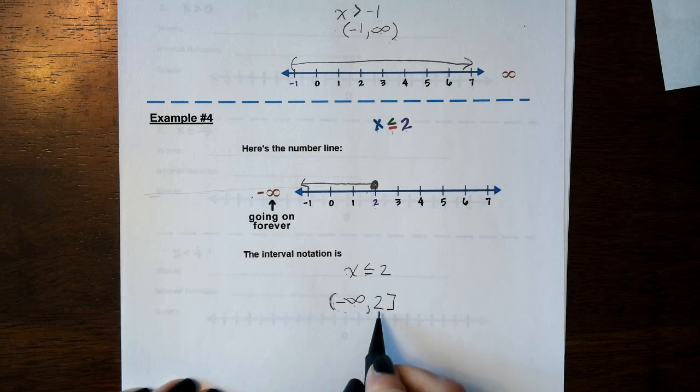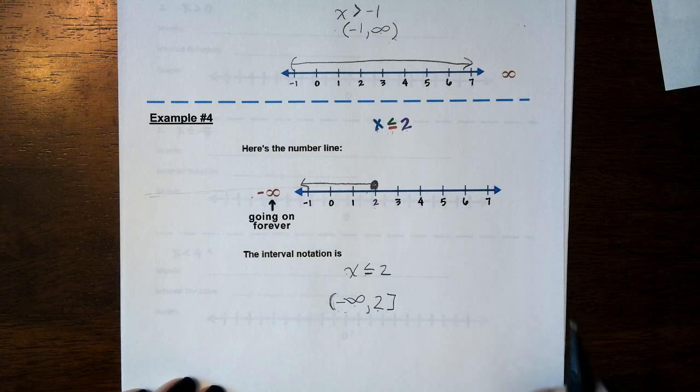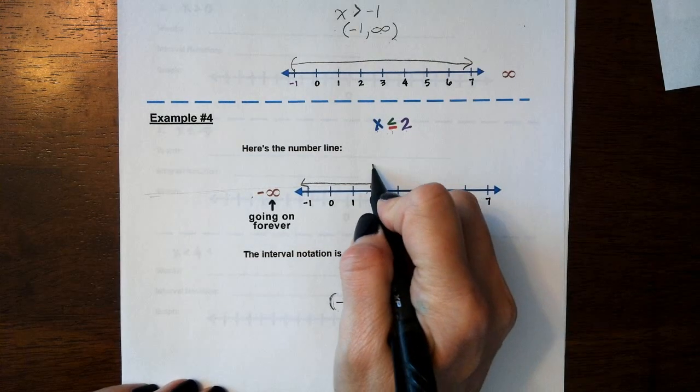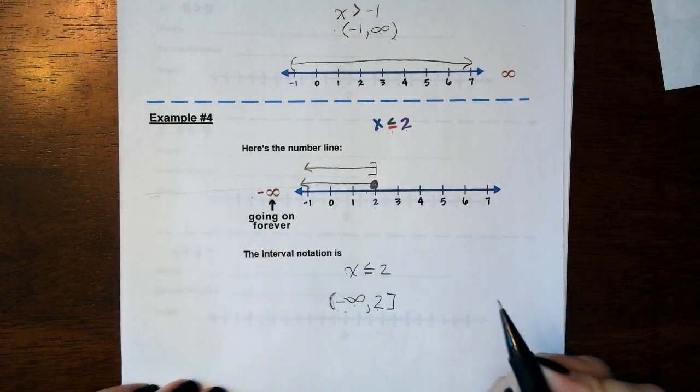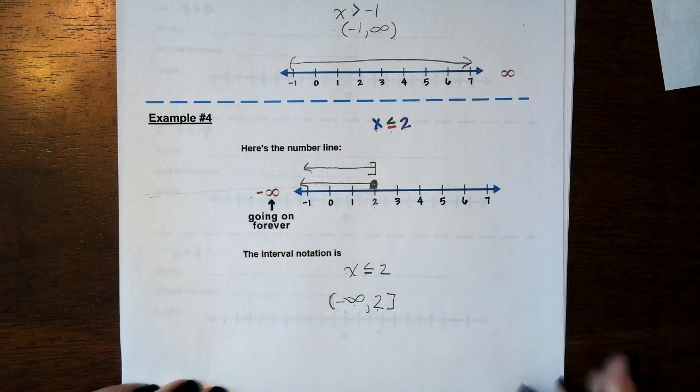Negative infinity to 2. Negative infinity to 2. All right? If you were doing this on a number line, technically you could go like this. But this is a more traditional way that we'll see it for right now.